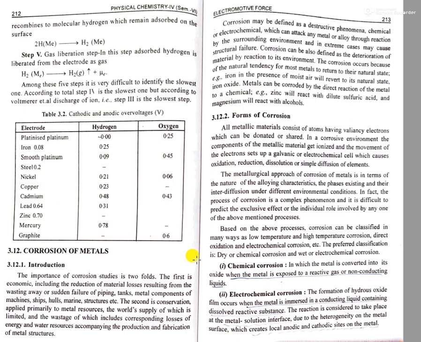In the case of electrochemical corrosion, a hydrous oxide film is formed over the metal surface when it is immersed in a conducting liquid containing dissolved reactive substances. This hydrous oxide film formation causes electrochemical corrosion on the metal surface, and this corrosion takes place at the metal solution interface due to the heterogeneity of the metal surface.